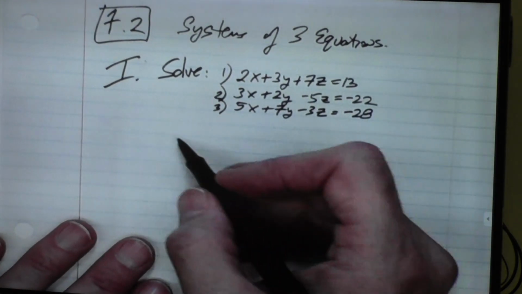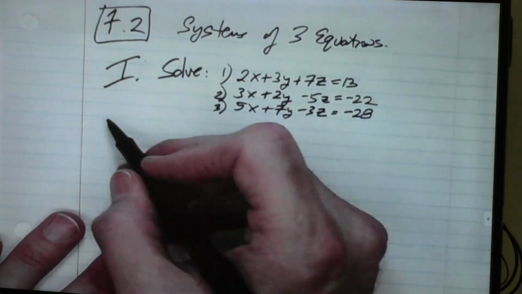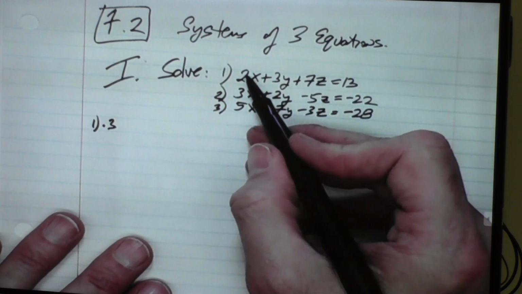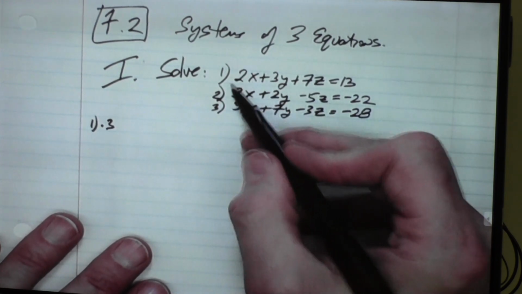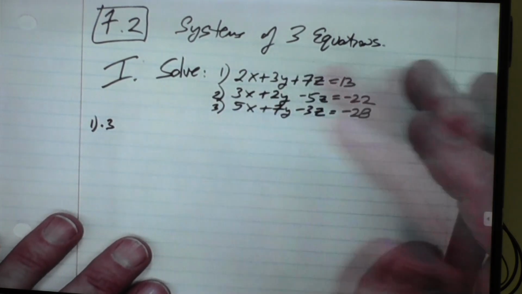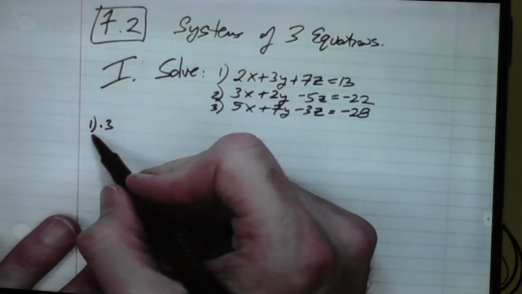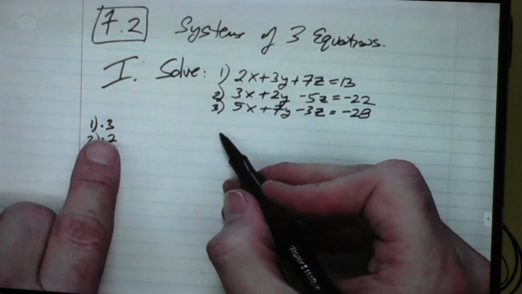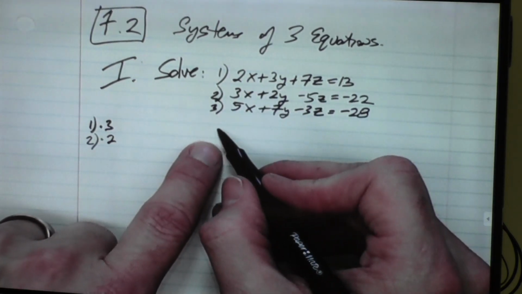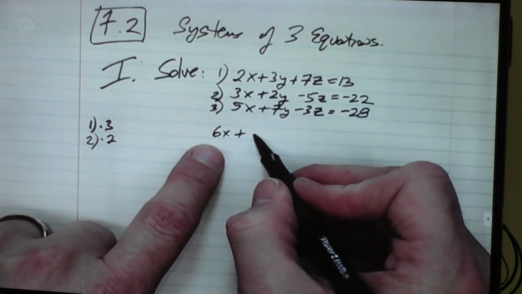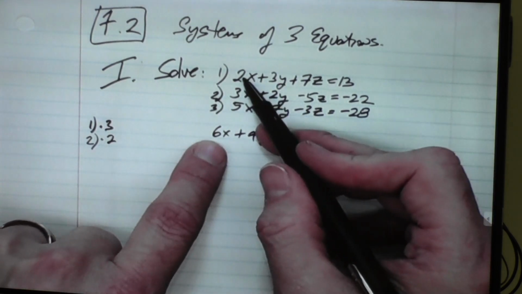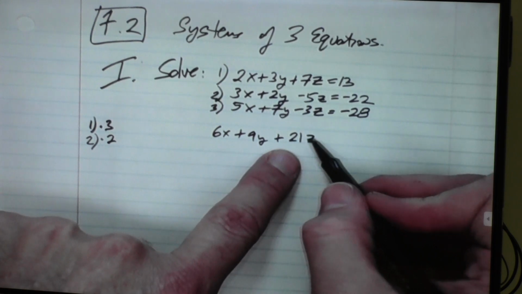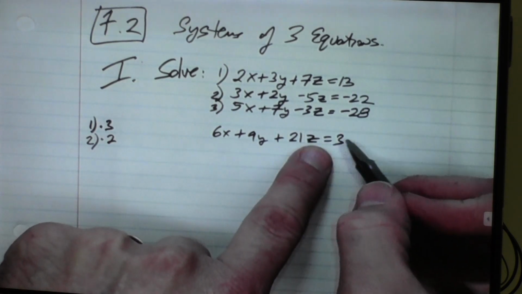So what I'm going to do first, I'm going to take the first one, and I'm going to multiply it by the number 3 so that I'm going to make these both 6x's so I can subtract and get rid of the x's on them. And I'm going to take the second equation and multiply that by 2. So that first equation now becomes 6x plus 9y plus 21z equals 39, everything multiplied by 3.